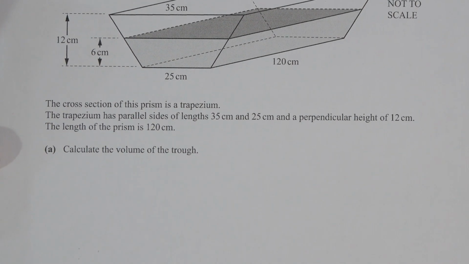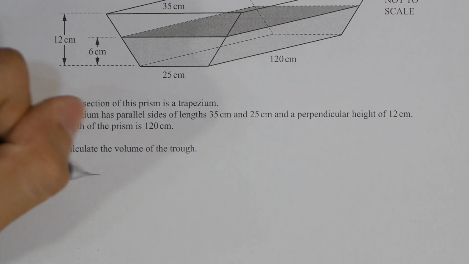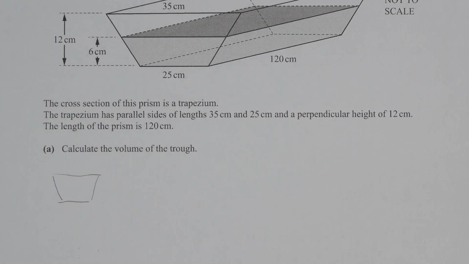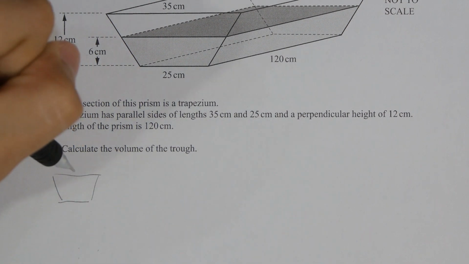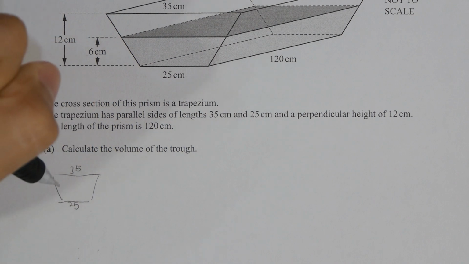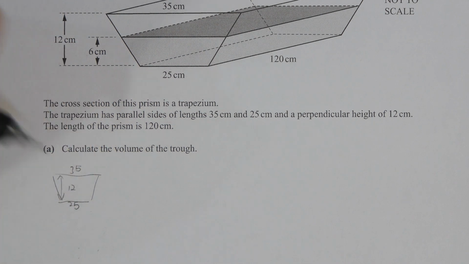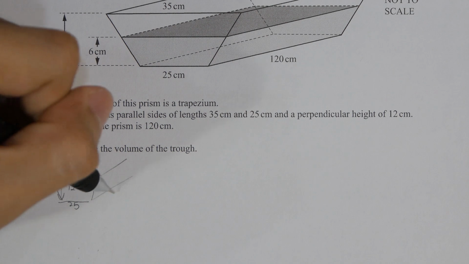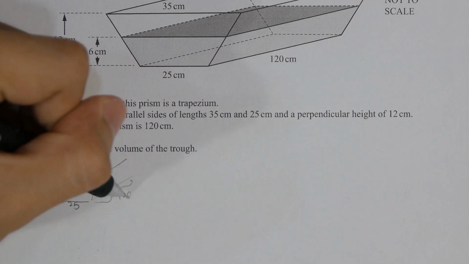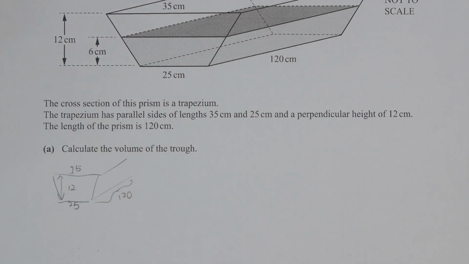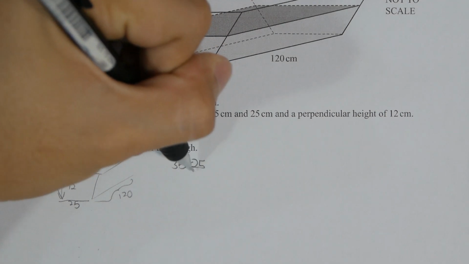Question 6. So calculate the volume of the trough. So simply take 35 plus 25 divided by 2, multiply by its height, which is 12, and its width of 120. So the answer will actually be 43,200 cm cubed.